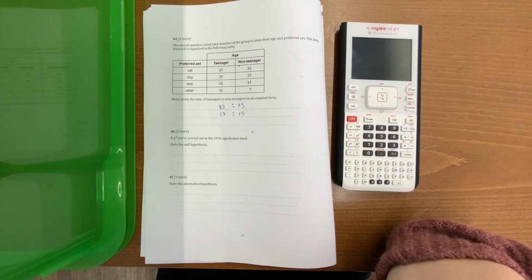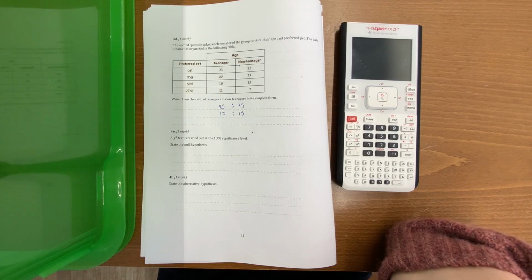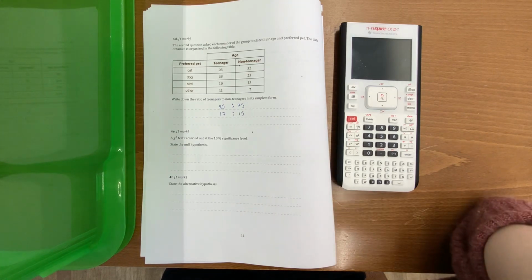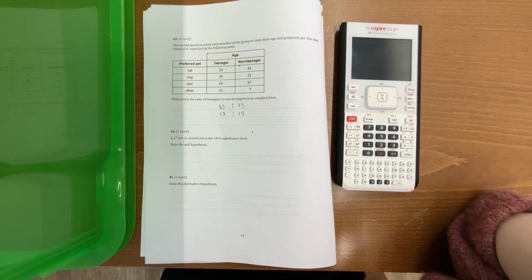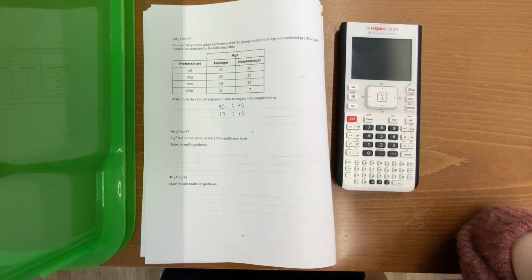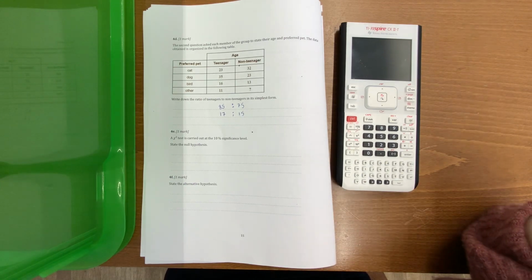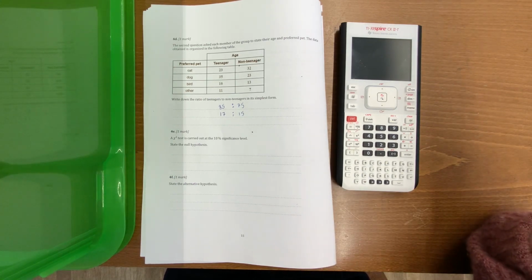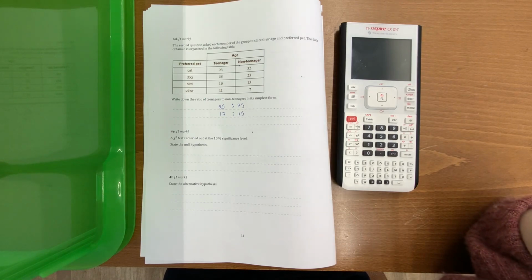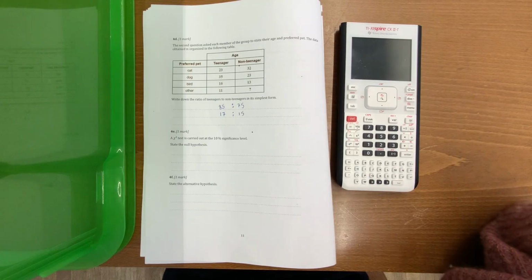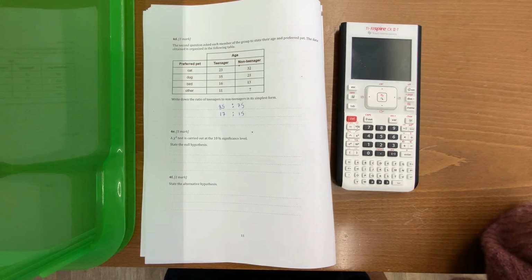Right, so we finished off part 4D, and now looking at 4E, it says a chi-square test is carried out at the 10% significance level, and for the next two questions, it asks us to state the null hypothesis and the alternative hypothesis. Now, the challenge here is that there are, of course, two different types of chi-squared hypothesis test. And so we need to be clear on which type of chi-squared hypothesis test it is before we can write down the null hypothesis and the alternative hypothesis.